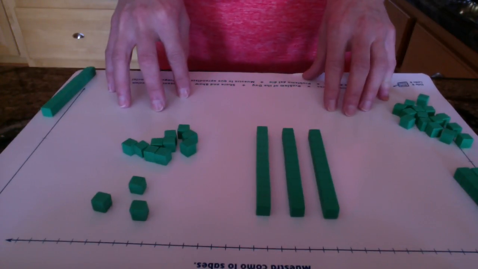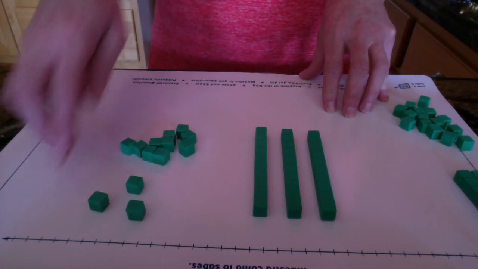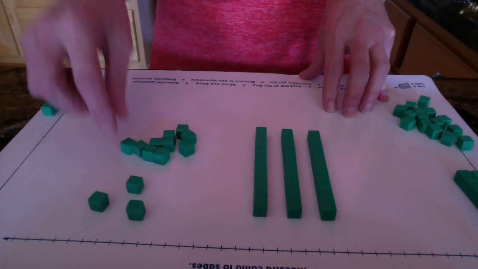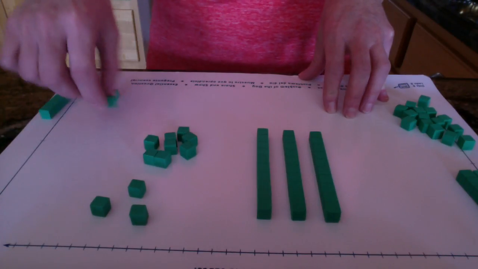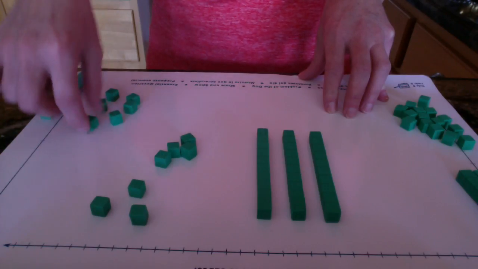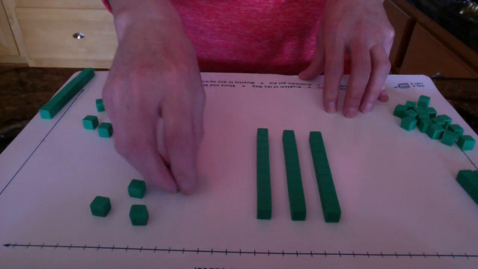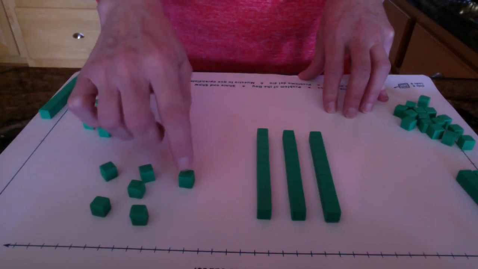And our original problem is to subtract 27. So we have 13, and we're going to take away 7, or subtract 7. 1, 2, 3, 4, 5, 6, 7, which would leave us with 1, 2, 3, 4, 5, 6 ones.